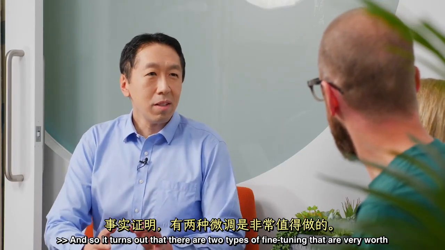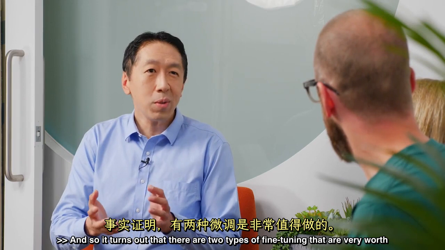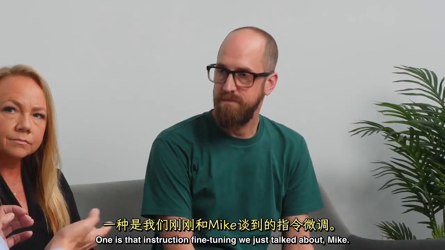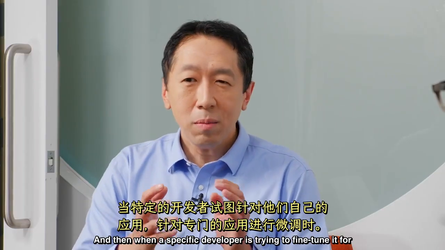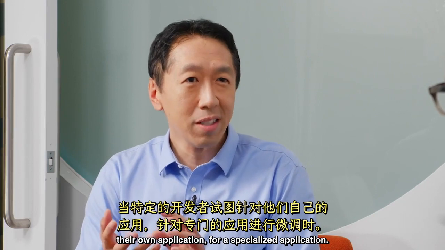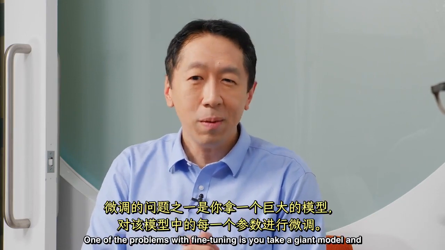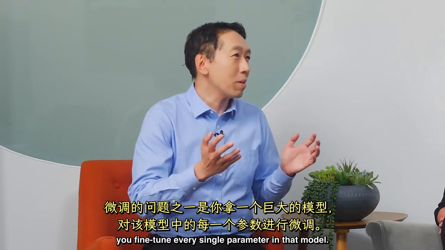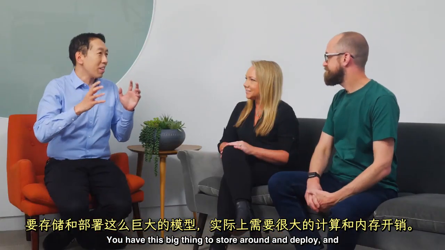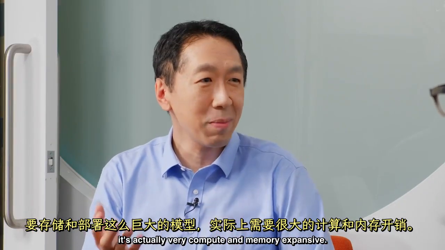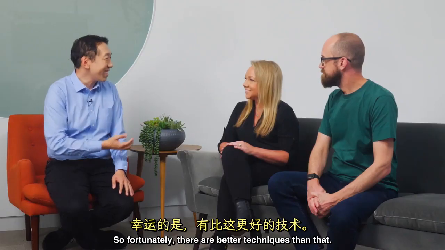And so it turns out that there are two types of fine-tuning that are very worth doing. One is that instruction fine-tuning that you just talked about, Mike. And then when a specific developer is trying to fine-tune it for their own application, for a specialized application, one of the problems with fine-tuning is if you take a giant model and you fine-tune every single parameter in that model, you have this big thing to store around and deploy, and it's actually very compute and memory expensive. So fortunately, there are better techniques than that.